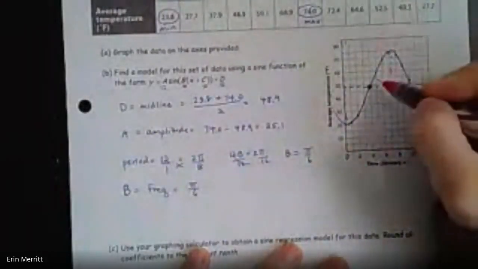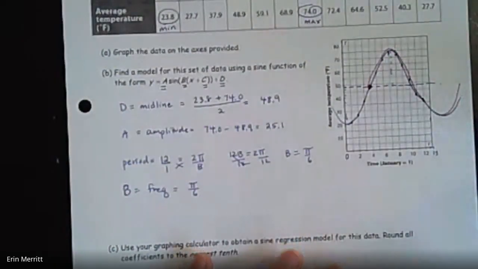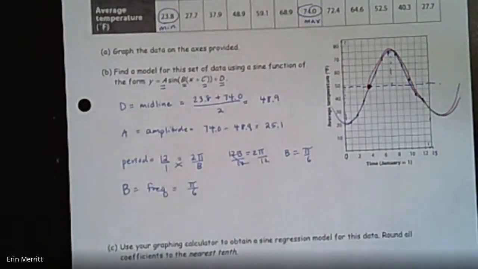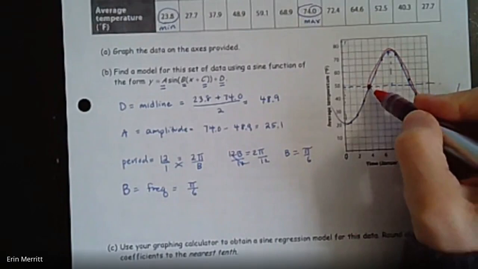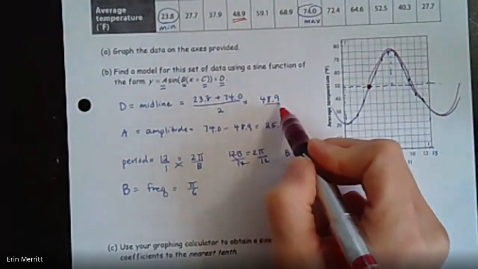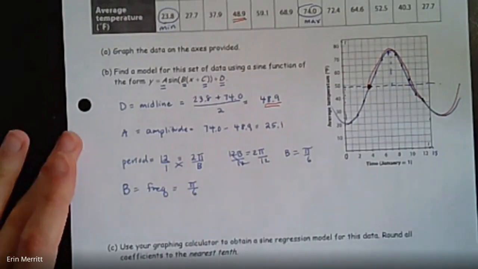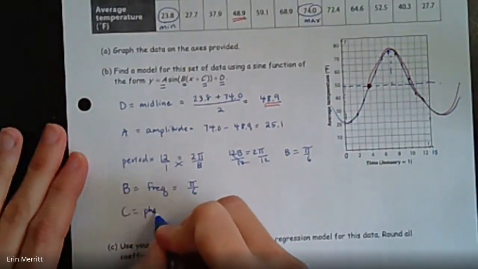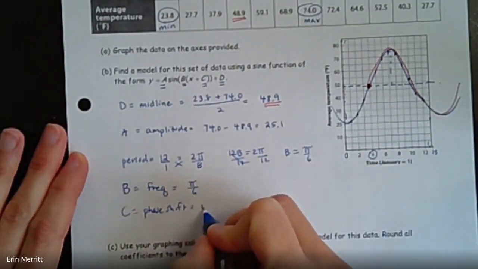And for it to start on the midline, I would say, let's start the curve right there. And then it would go up and down, and then somewhere over here would come back up and finish the curve, all right? And I'm assuming that's going to take about 12 months to come back to that point. So what does that mean? Well, instead of starting at 0, where would we start? If you look on my graph, it almost perfectly falls right at 4. And at 4, look at that, 48.9, which matches the midline. How perfect we are. So the phase shift, we're going to have it shift over to start right here at 4.